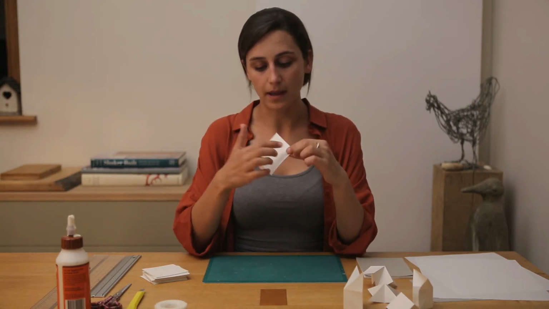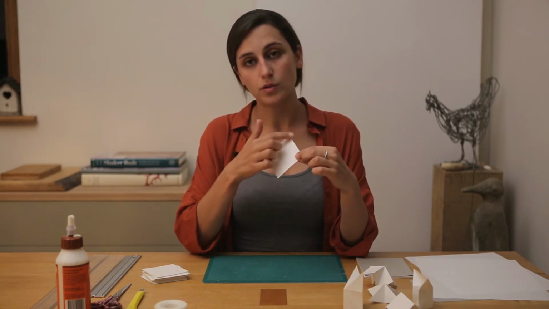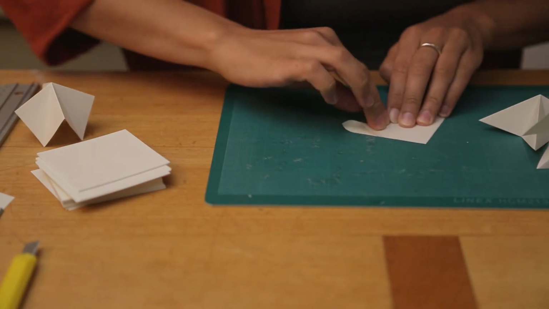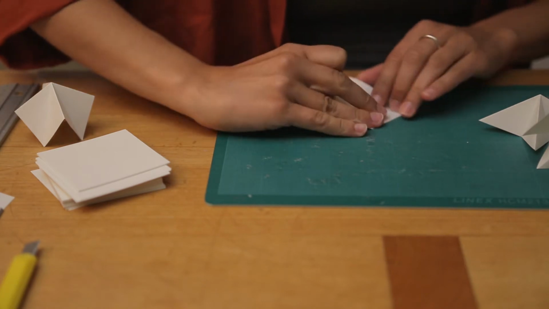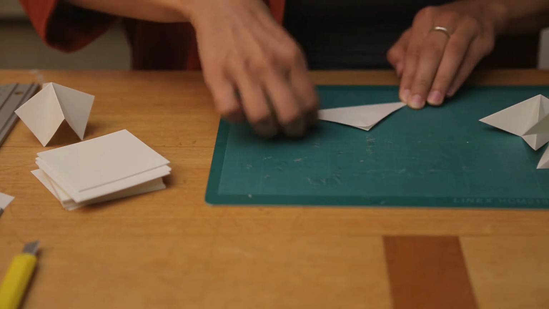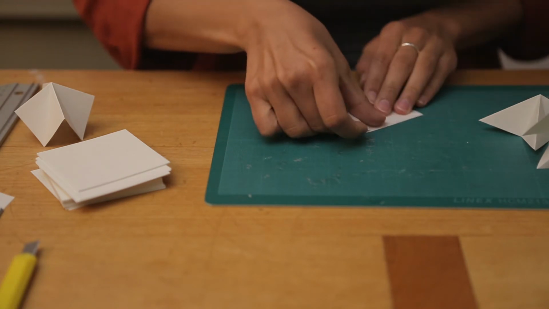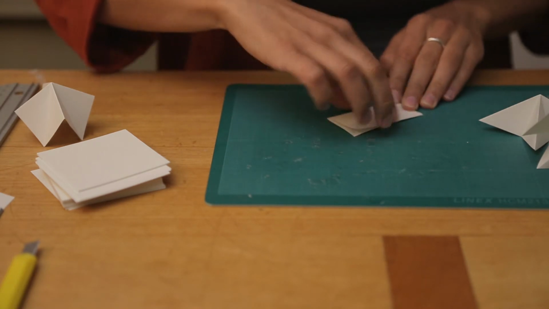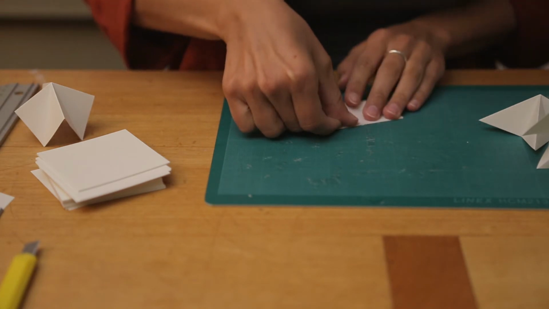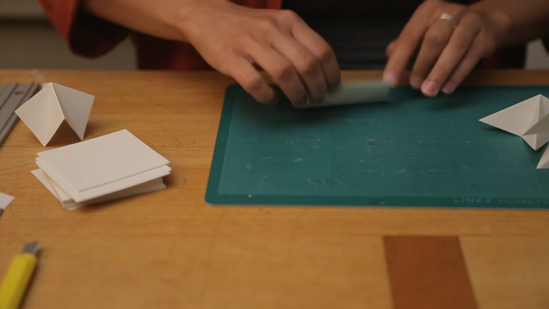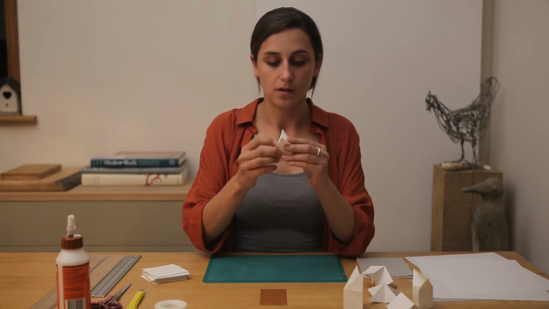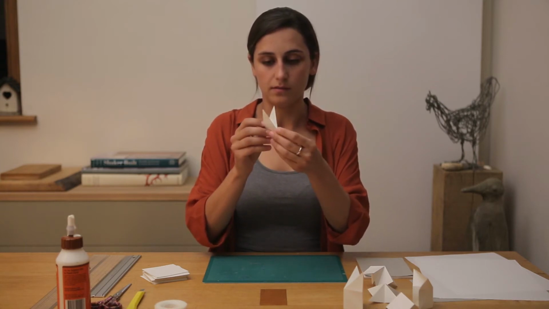So I've decided I'm going to make 4 folds, 2 diagonal and 2 across the length. So it's 1, 2, 3, and 4. So for example, for my first shape from these 4 folds, I'm going to create something that looks like this.